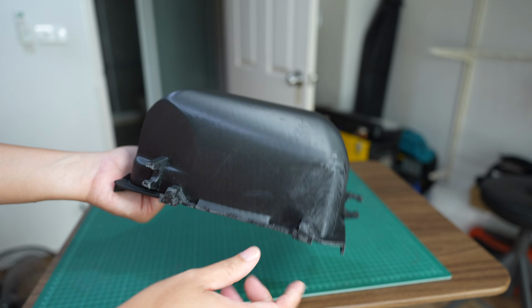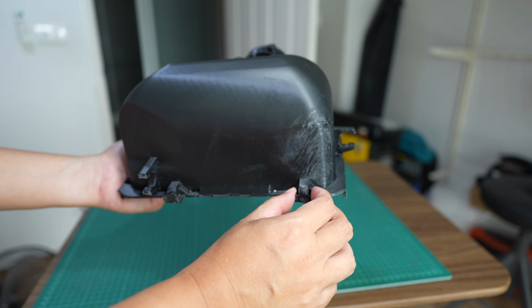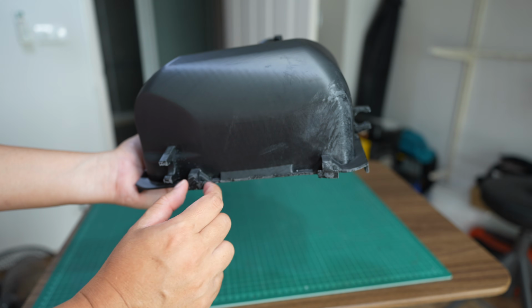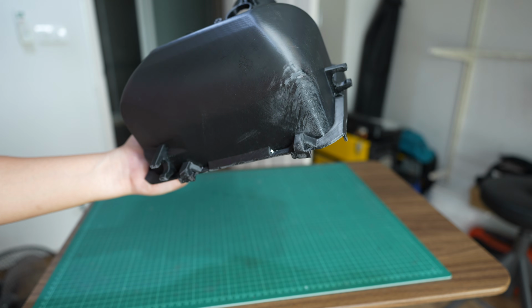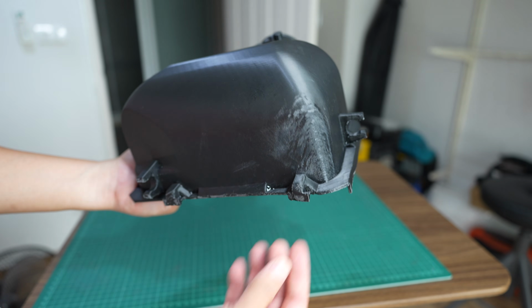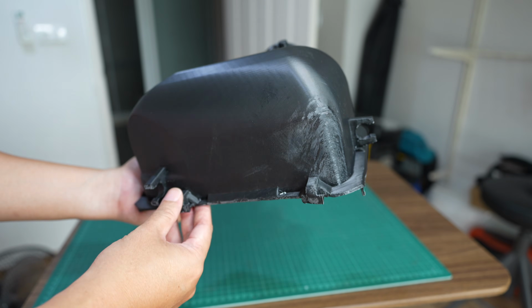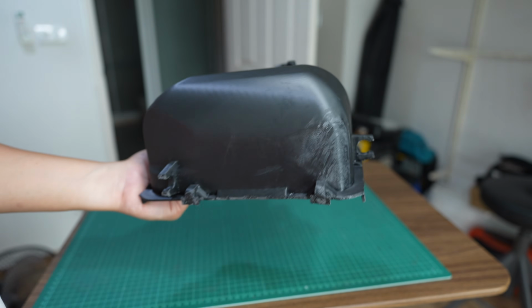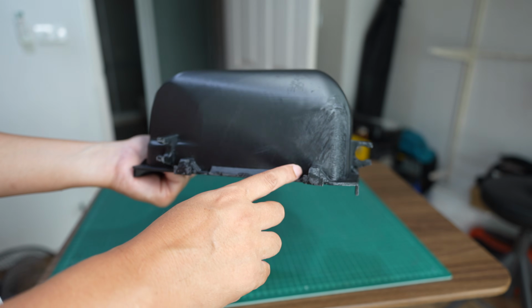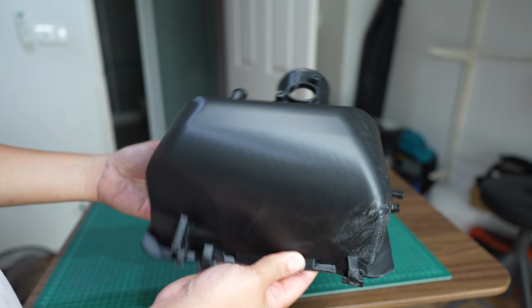And one thing I learned is that this extension, the clips, should be printed separately. I can make a dovetail joint, print it separately, and then put it back with glue. That will make it easier for printing.